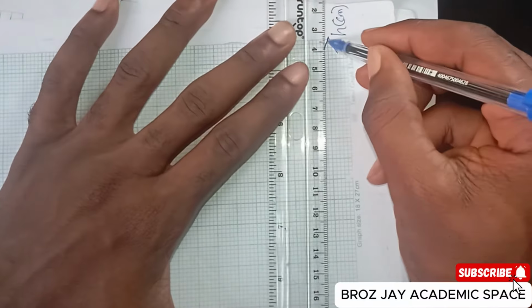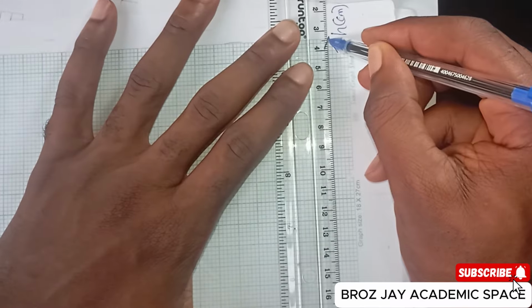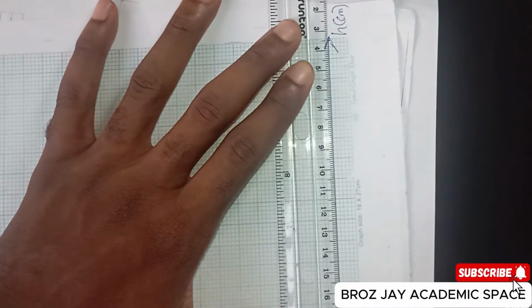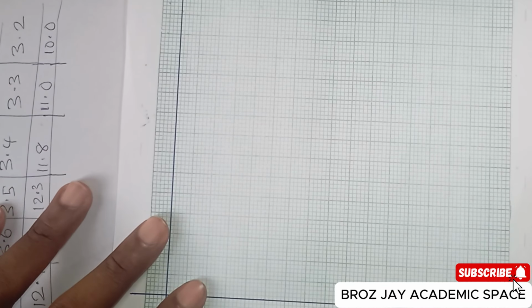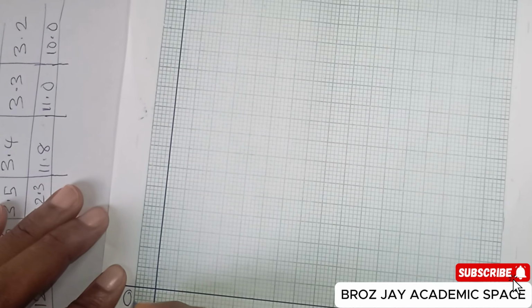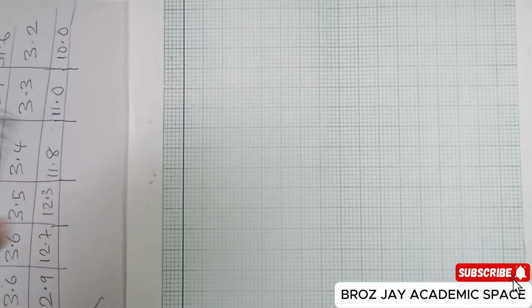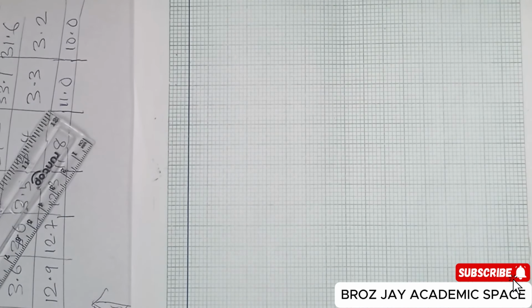That's a straight line there. Now, this is our horizontal axis, another straight line. And this will be 0, 0 to show your origin. Very important.